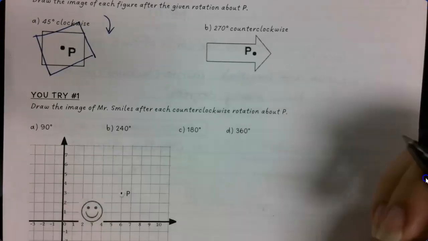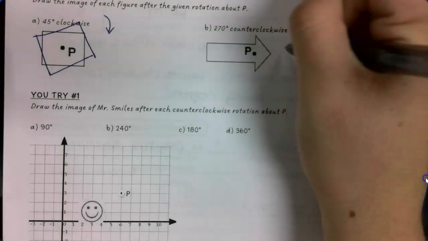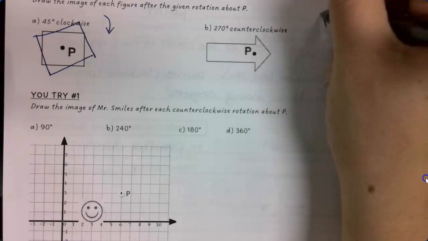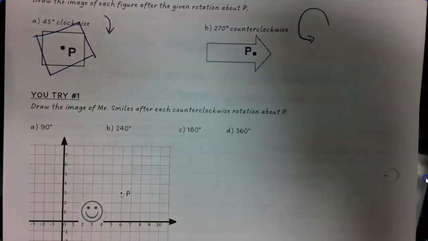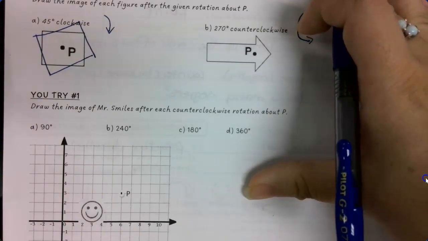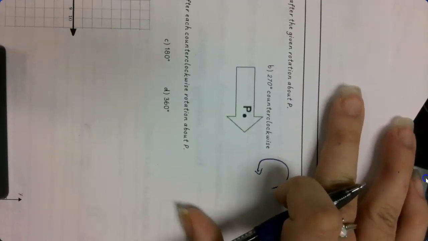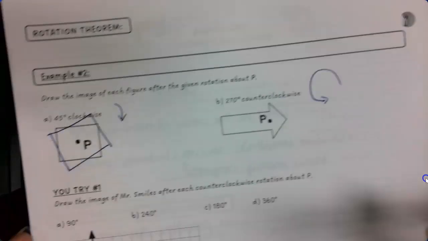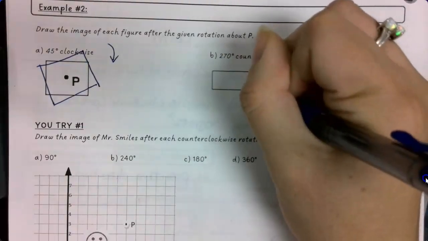Then my other one is 270 degrees clockwise. So that is going to turn it like that. So if I move this picture like that, this is what I want it to look like when I draw it. So I want the arrow pointing down. So I'm just going to sketch this out.